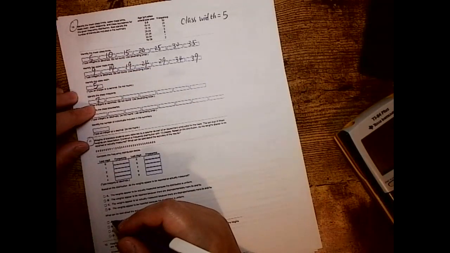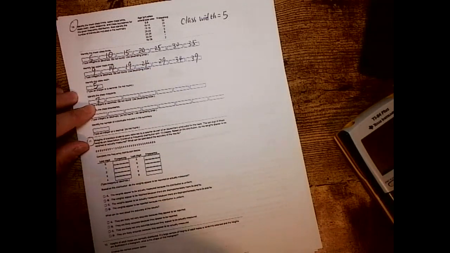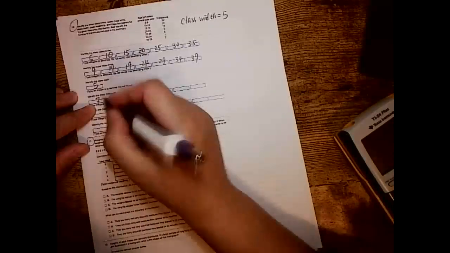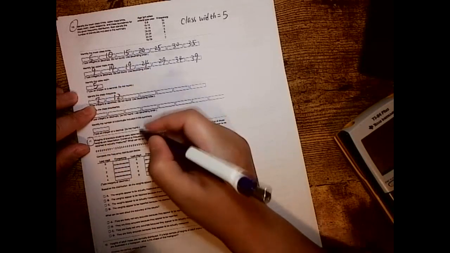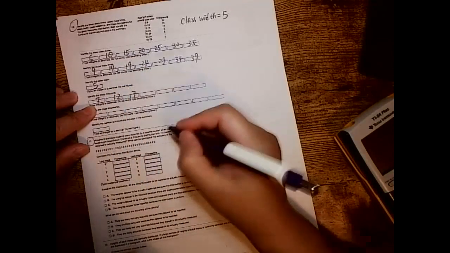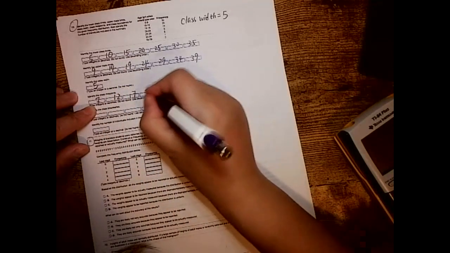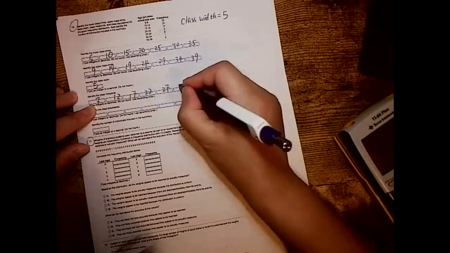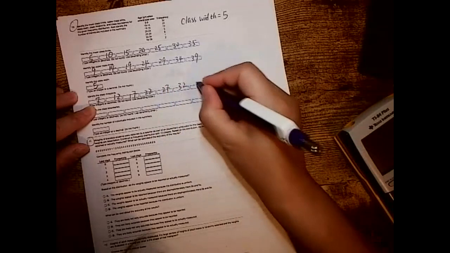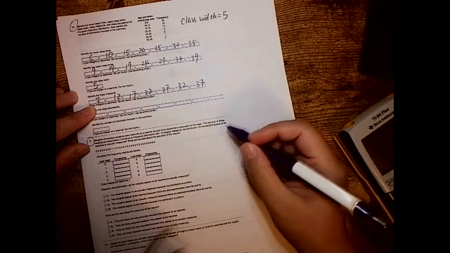Once we have the first class midpoint, all other class midpoints can be found by adding the class width. 7 plus 5 is 12, 12 plus 5 is 17, 17 plus 5 is 22, plus another 5 is 27, 32, and 37.